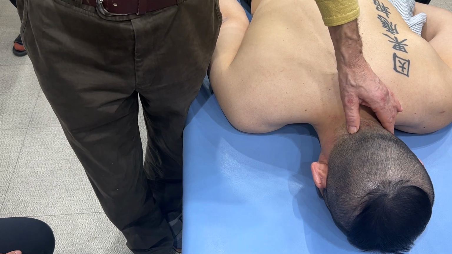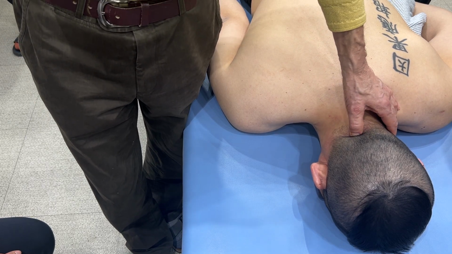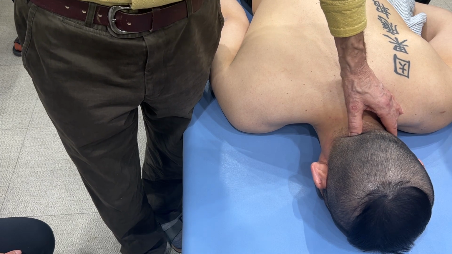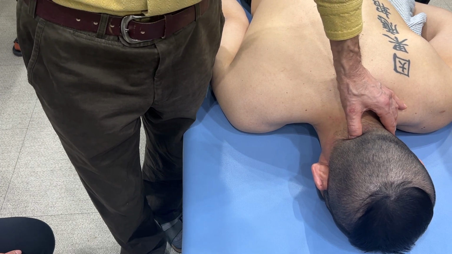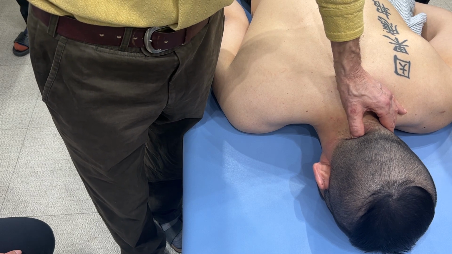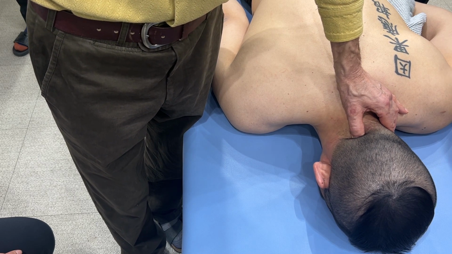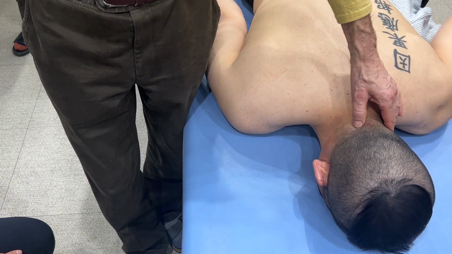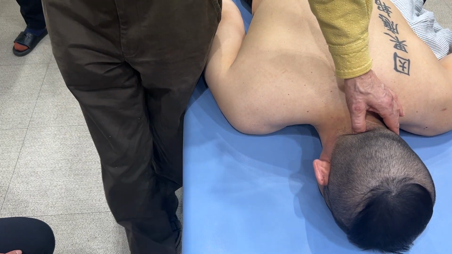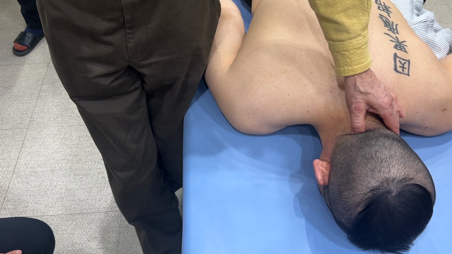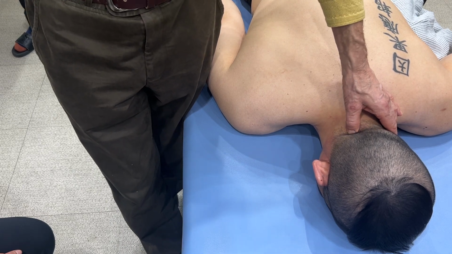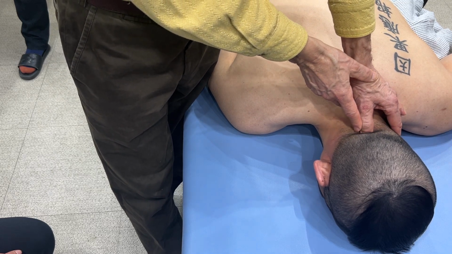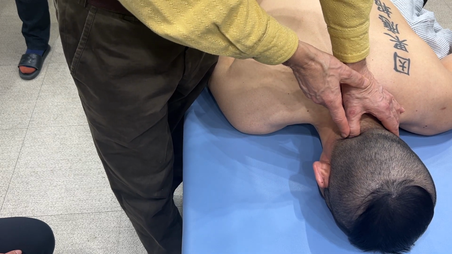Then I release. I go on the second point. It's okay? Yeah. I go on the third point. It's okay. Later. Huh? Yeah. It hurts here more. Later. Okay. So I'm looking for this. Is it equal at each point or is it different? Okay. And I saw here little pain, and here more pain.